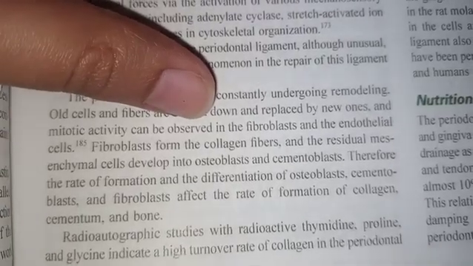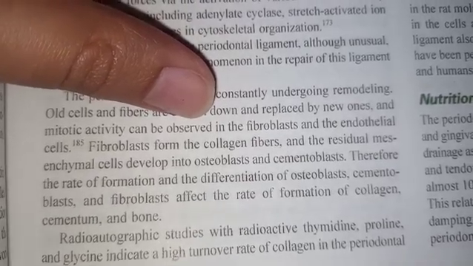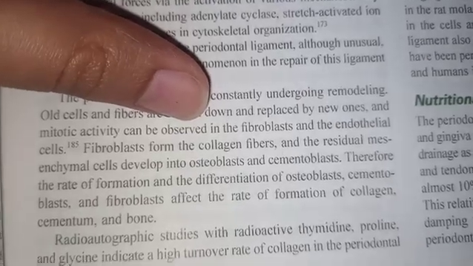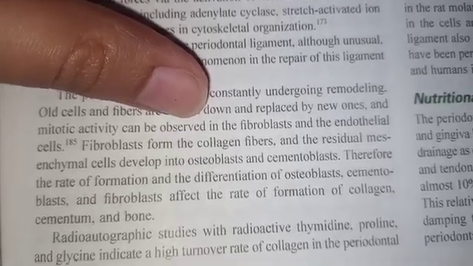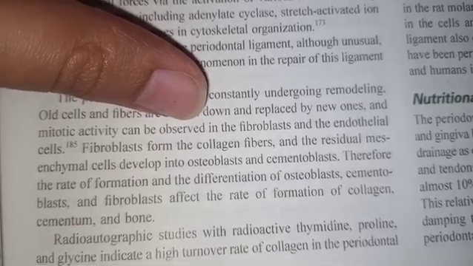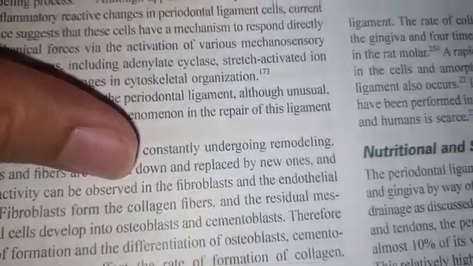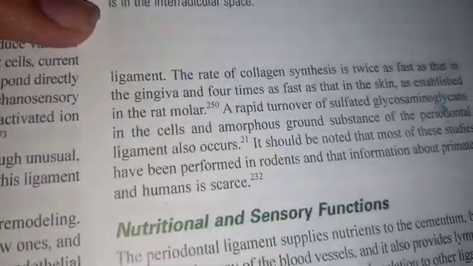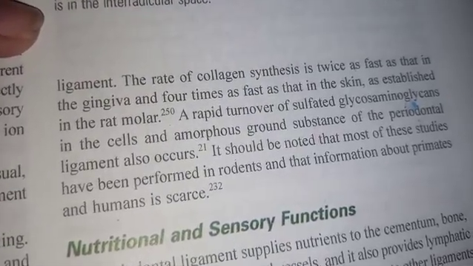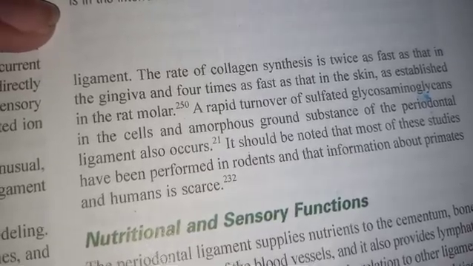and bone. Now, radioautographic studies using radioactive thymidine, proline, and glycine indicate a high turnover rate of collagen in the periodontal ligament. The rate of collagen synthesis is 2 times as fast as that of the gingiva and 4 times as fast as in the skin. This has been studied in the rat molar.